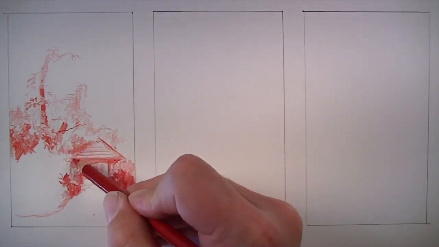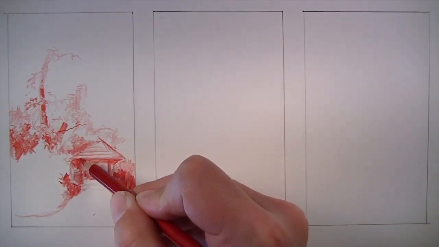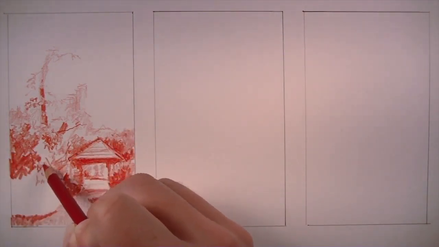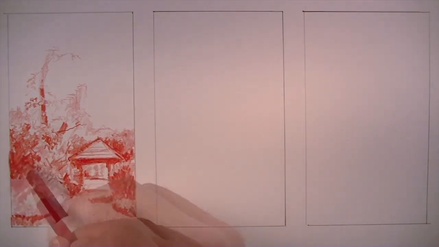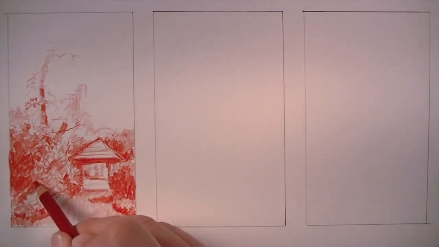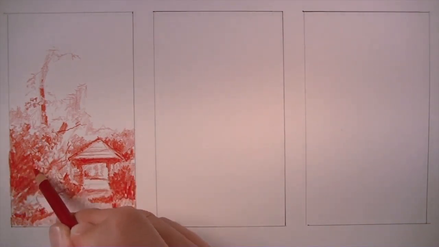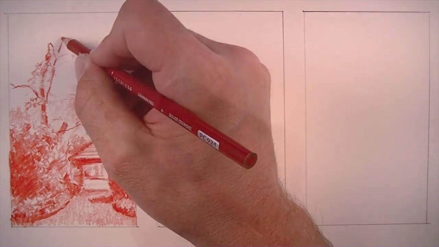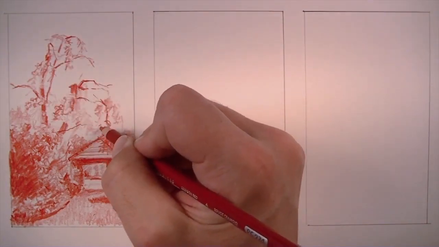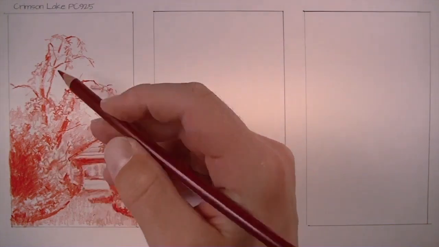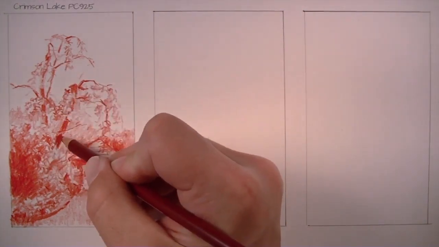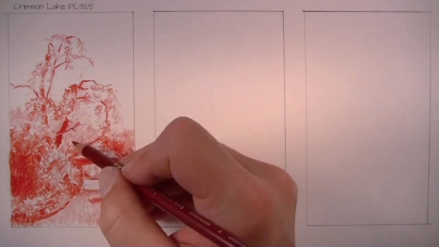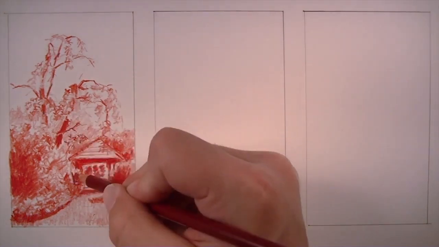Since this is a sketch and done purely for demonstration purposes, we won't put too much of an emphasis on the details in the drawing. Instead, just the broad areas of value and color that are observed. We'll continue to push the observed value in the reference using a Crimson Lake color. This is still a red, just a darker value of red.